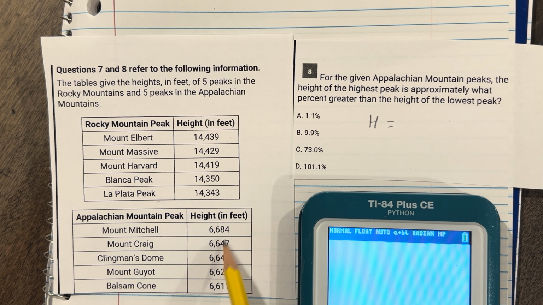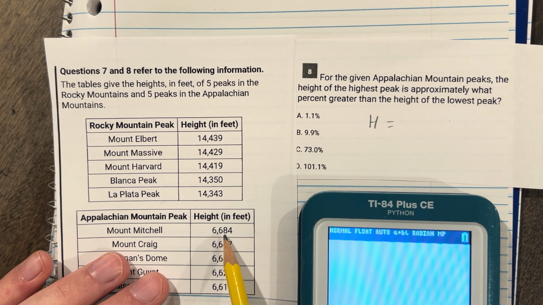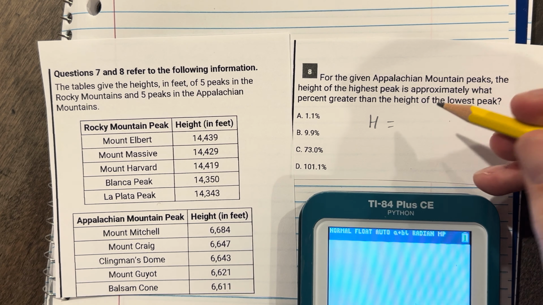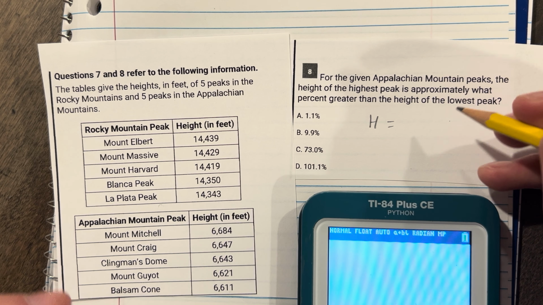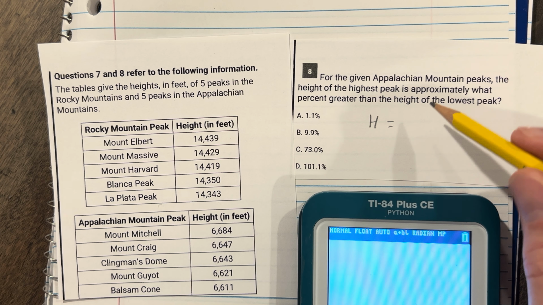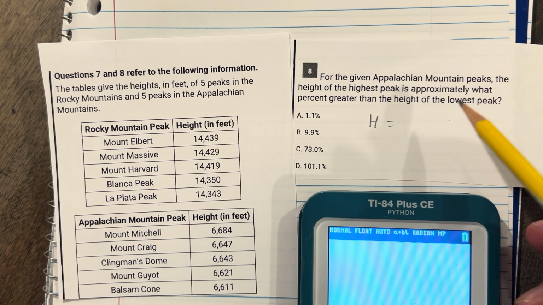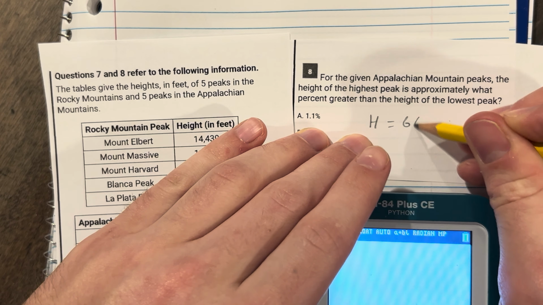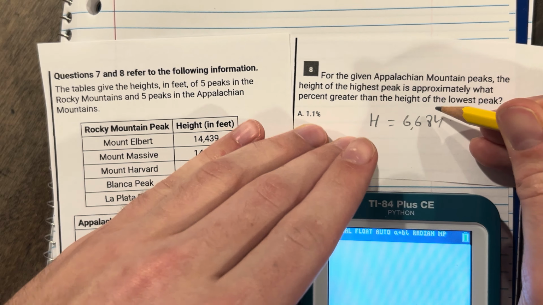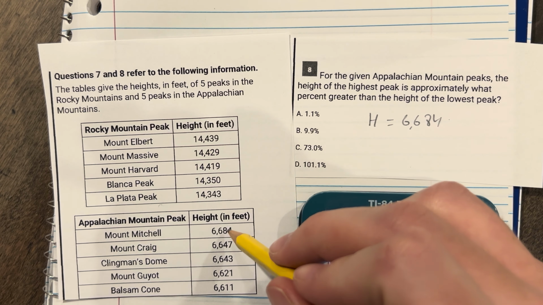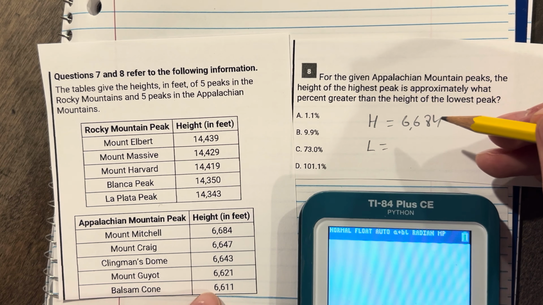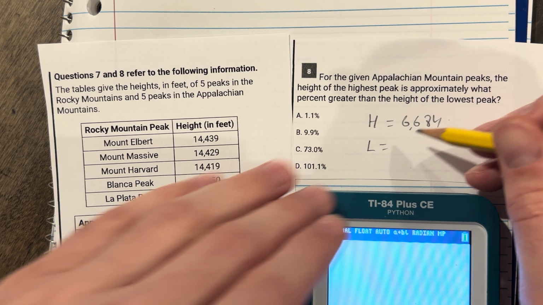We see all of them start with 6. And we can see that they're ordered from highest to smallest. Look how nice that is for us. So we have Mount Mitchell, and we don't even have to name it because we just need the number. It's talking about just the height of the peak itself. So we can just write down H equals 6,684. So that's the highest one. Our lowest one equals 6,611.